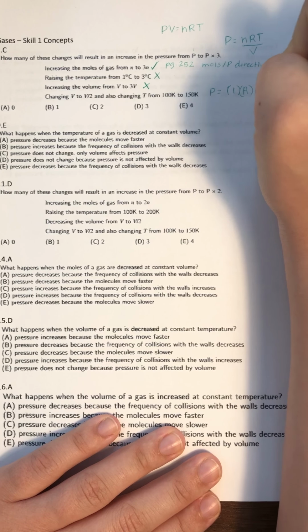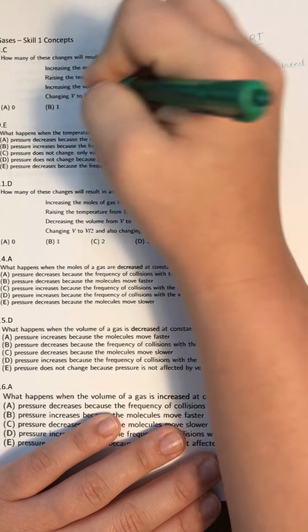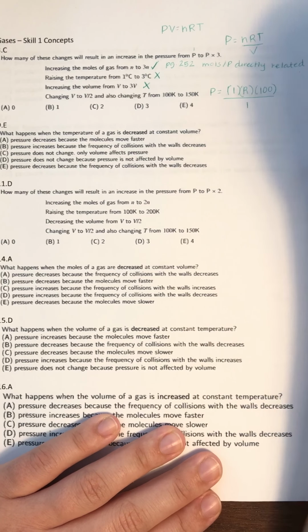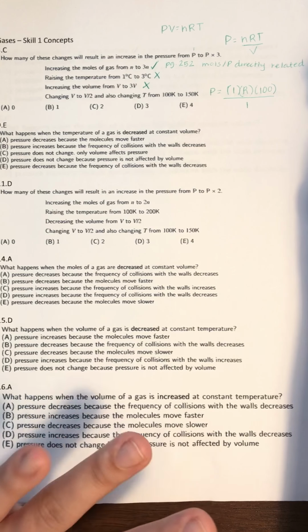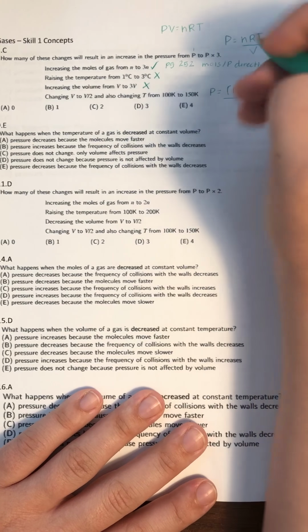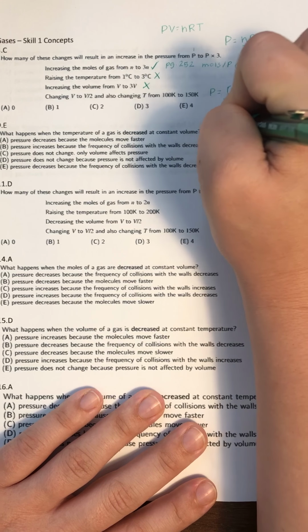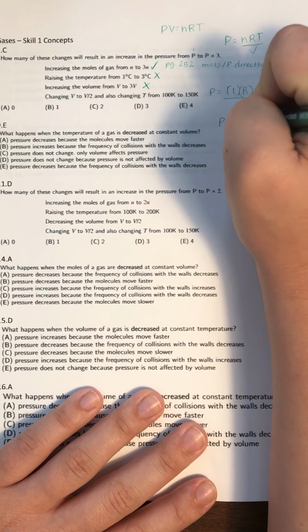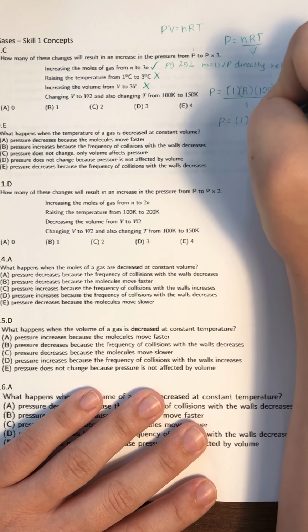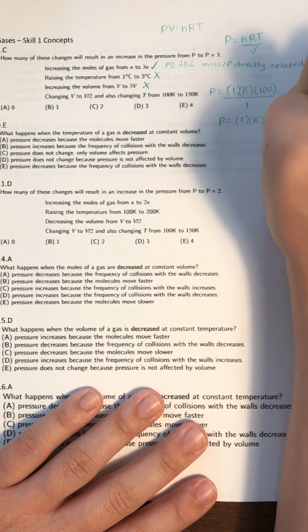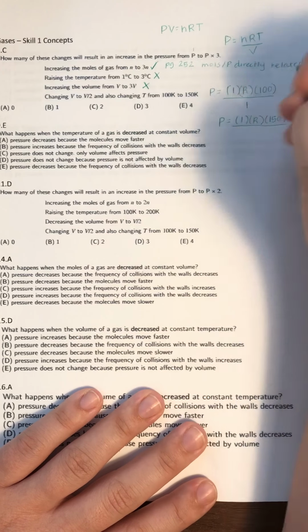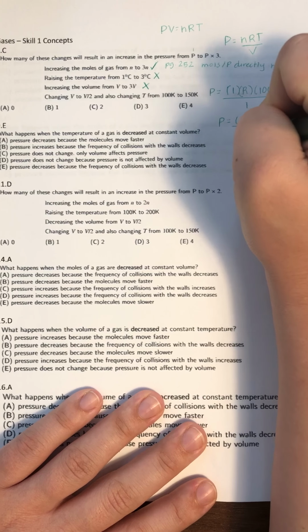R is 0.0821, I just didn't feel like writing it out. The second situation: moles should be the same, R should be the same, temperature's 150 this time. Volume 2 will be 0.5 because it's half of that.